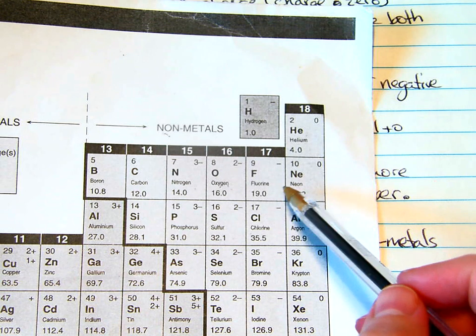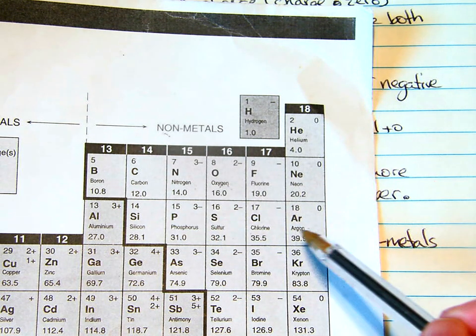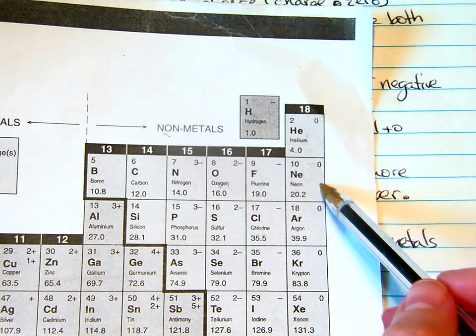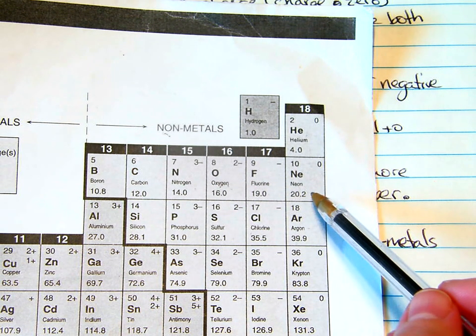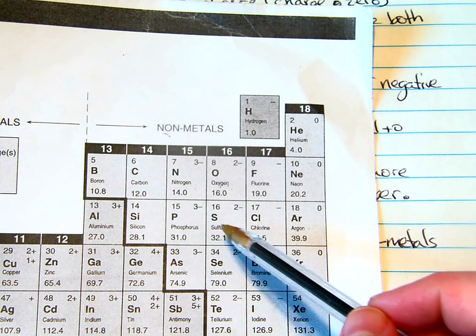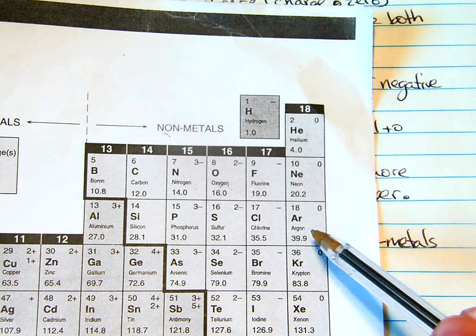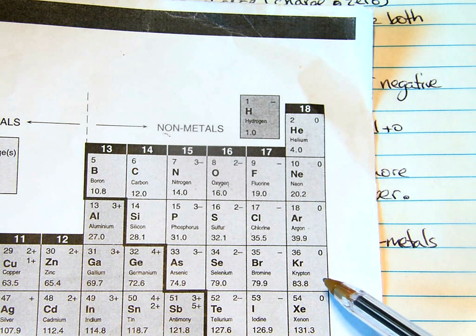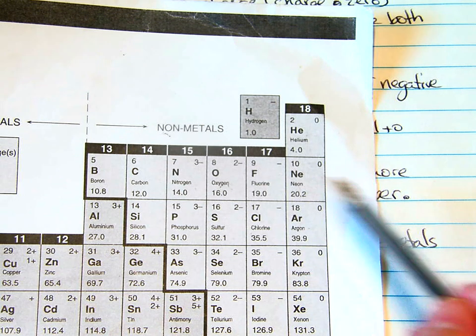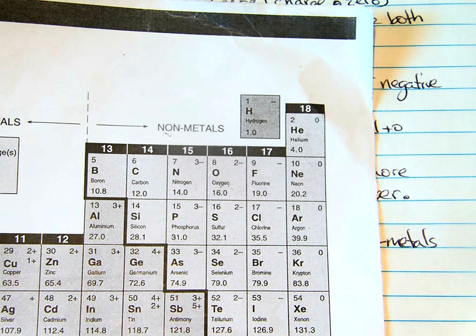In fact, that's true of all of these. So everything in this first shell, nitrogen, oxygen, fluorine, gonna look like neon. Phosphorus, sulfur, chlorine, gonna look like argon. Arsenic, selenium, bromine, gonna look like krypton. They're always trying to look like the thing that has the nearest full shell.